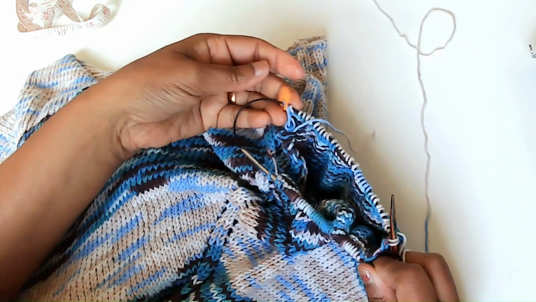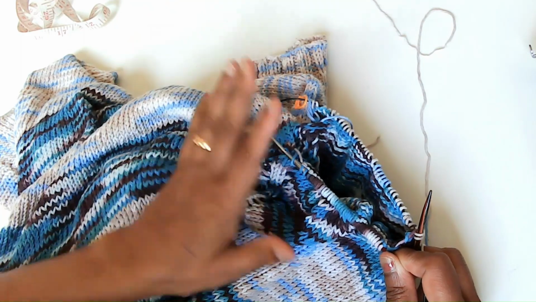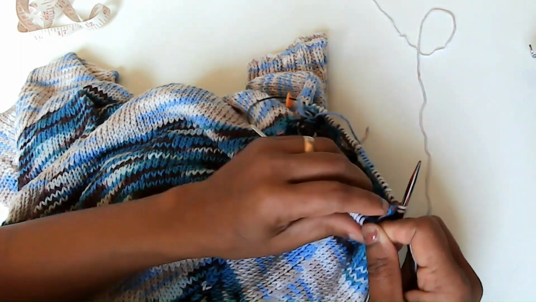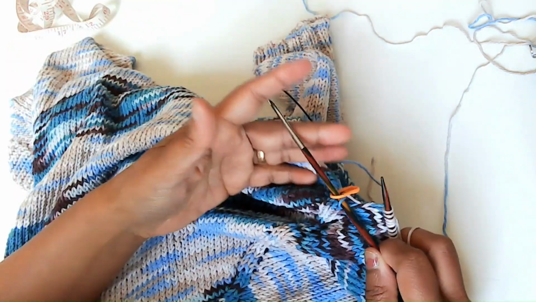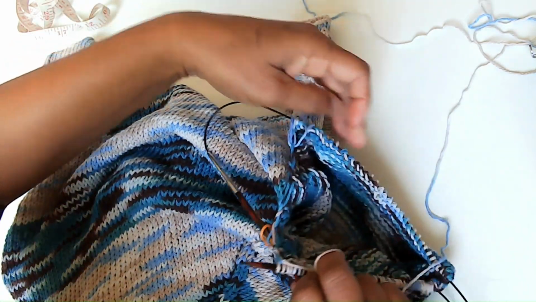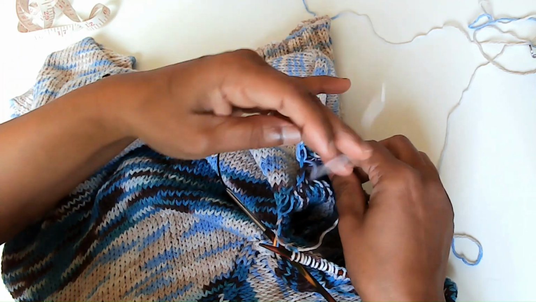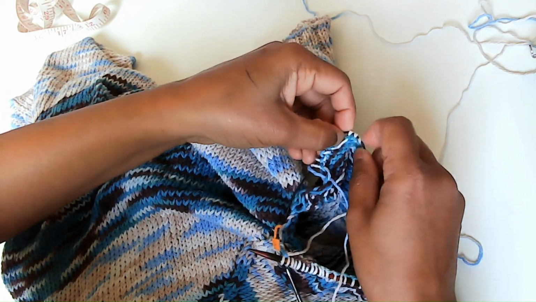When I reach my starting point, I show you how to reduce 1 stitch. I am at the last stitch before my stitch marker. I need some stitches from this area because I need to reduce 1 stitch.